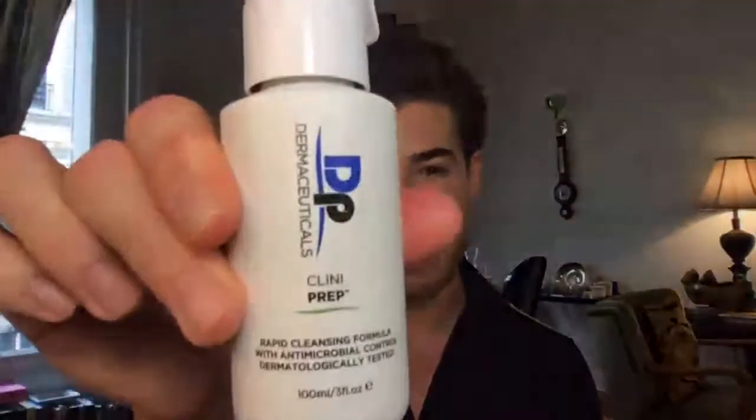One of these is the DP Dermaceuticals CliniPrep. As opposed to an alcohol-based disinfectant, this is in a water base. It is a hypochlorous solution that utilizes the same phosphoric acid that your phagocytes use as part of phagocytosis to break down pathogens. But in this water-based spray, it's 100 mils, so it's easy to travel with, and in just 15 seconds after the spray, just 15 seconds exposure time, it is antibacterial, antimicrobial, antifungal, antiviral, anti-spore.